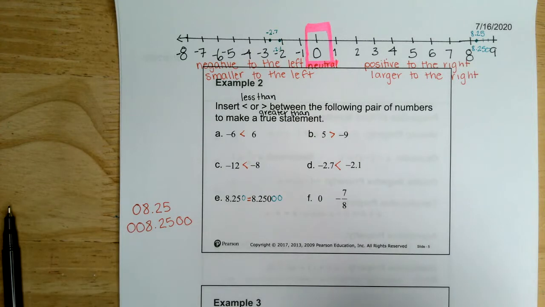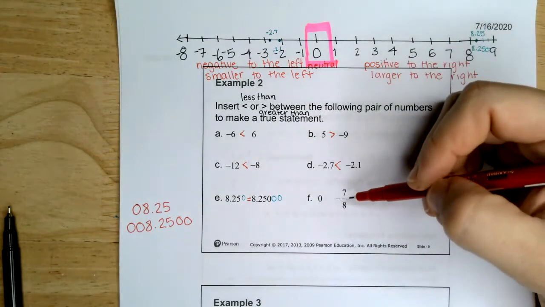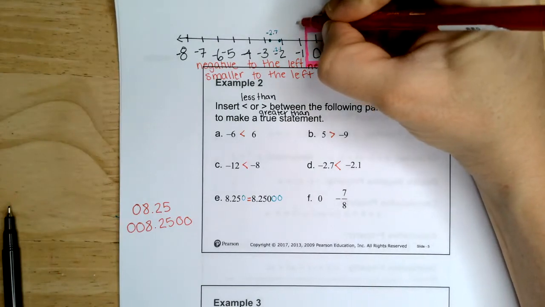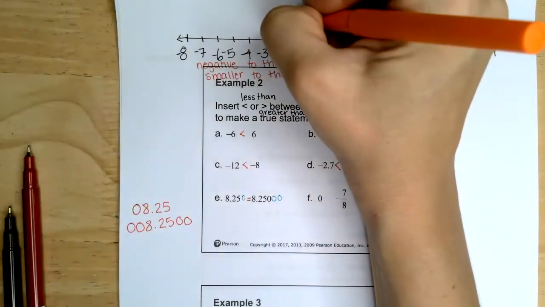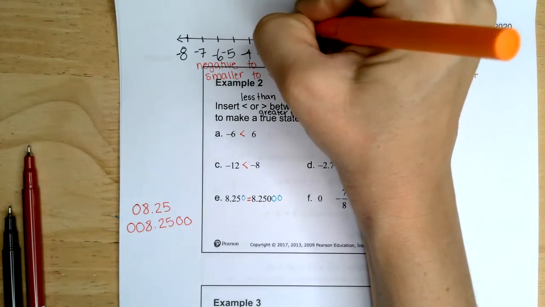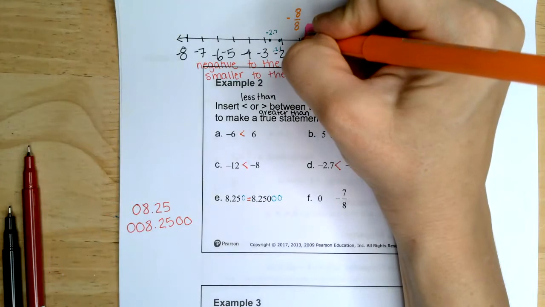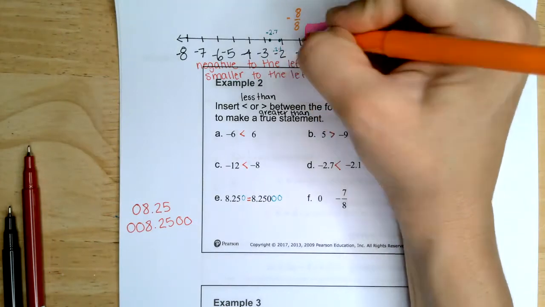0 and -7/8. So, -7/8. 8/8 would be 1 whole. So negative 8/8 would be -1. So negative 7/8 is close to negative 8/8. It would be right about there.